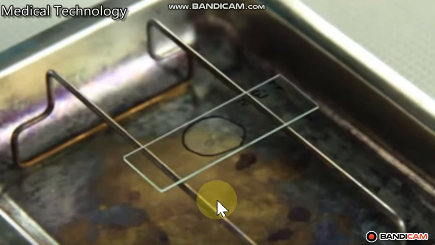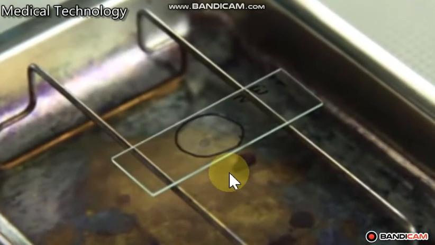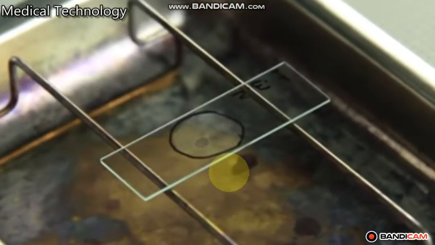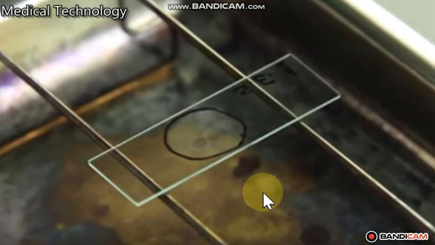Then let the slide dry without any source of heating.